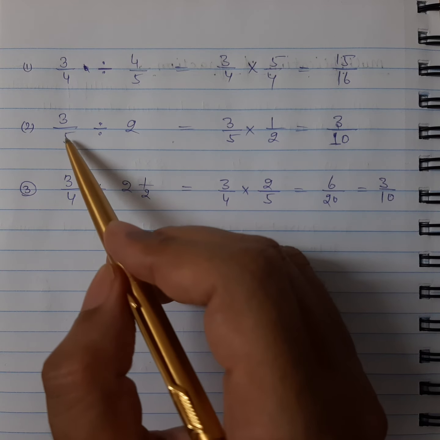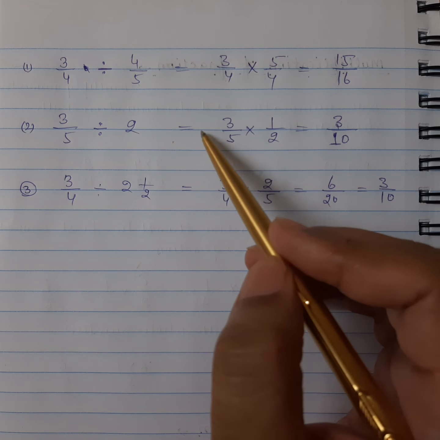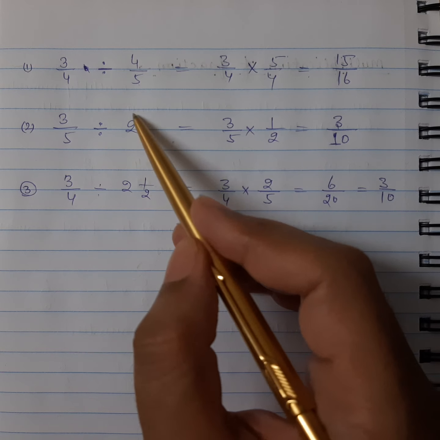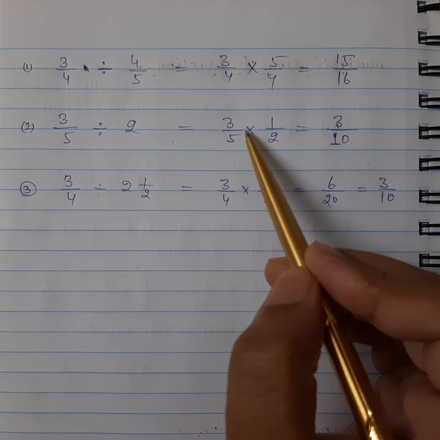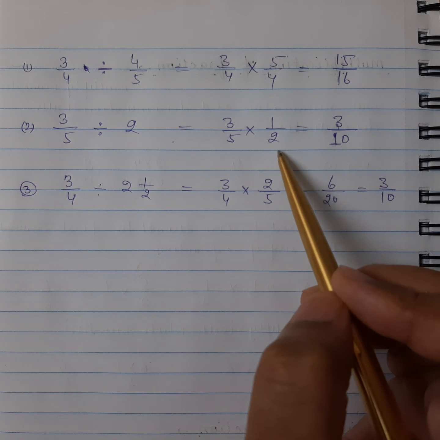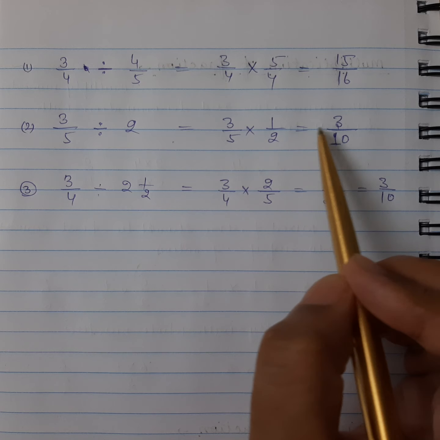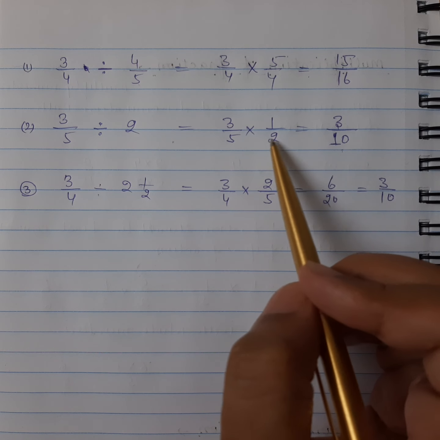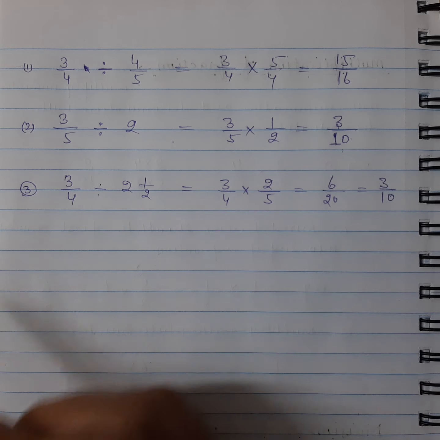Let's take one more example. 3 by 5 divided by 2. If we convert 2 into its reciprocal, it will be 1 by 2. So we can say 3 by 5 multiplied by 1 by 2, and then we multiply the numerators and denominators. 5 multiplied by 2 is 10, and 3 multiplied by 1 is 3. So 3 divided by 10.